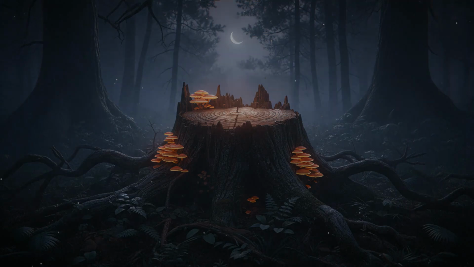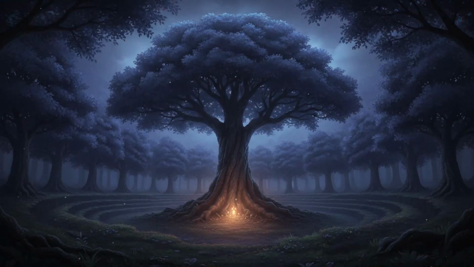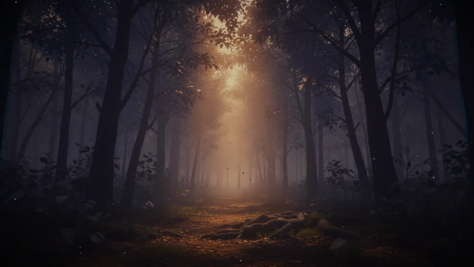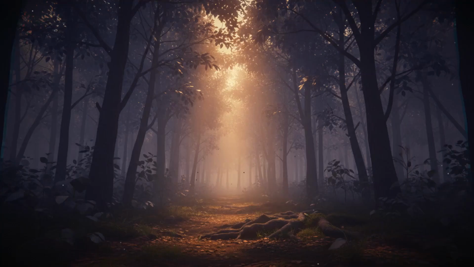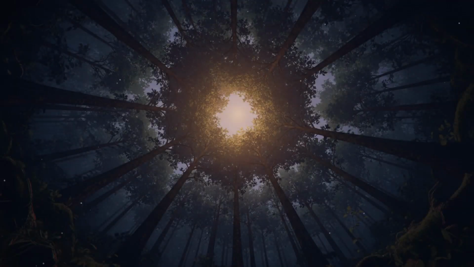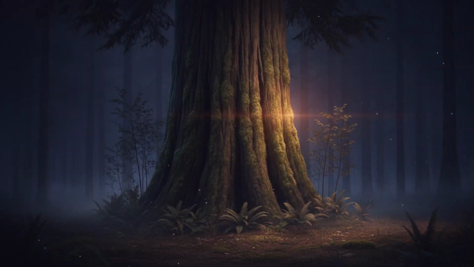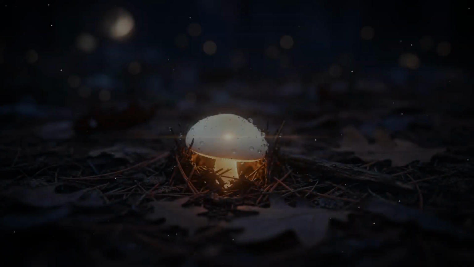The term hub tree is also used, and it captures something the word mother does not quite reach. A hub is a structural thing, a point of convergence. Remove it, and the connections it held do not simply redistribute themselves cleanly. They break. The trees that were linked through that hub lose their pathways to each other. The network does not reroute the way a digital system might. It frays. Removing a hub tree does not simply remove one tree from a forest. It removes the connections of every tree that passed through it. Dozens of relationships, some of them decades old, severed at once.